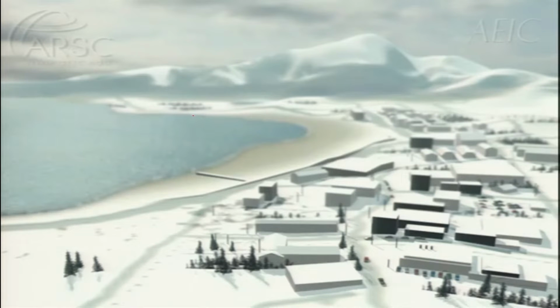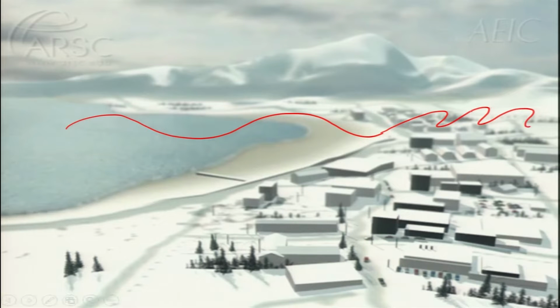So what we usually look at is that in the ocean you are having a very wide wavelength, whereas close to the coast we have the stacking up of the waves and the height increases.